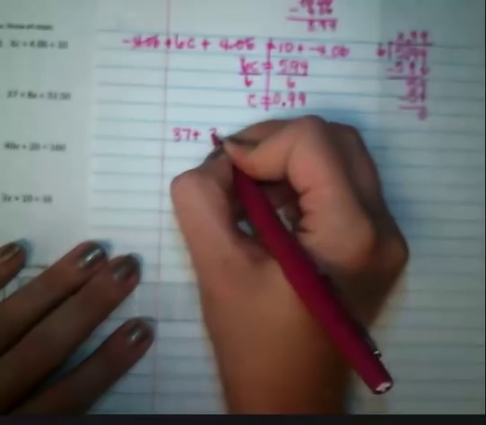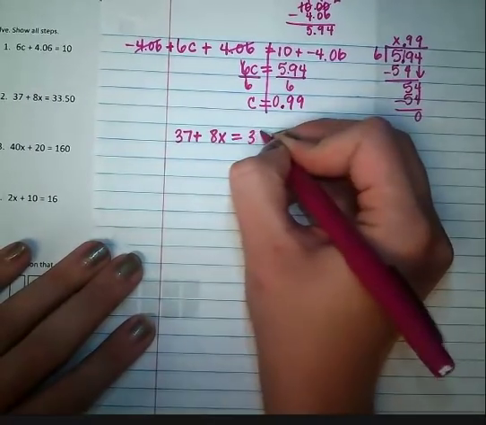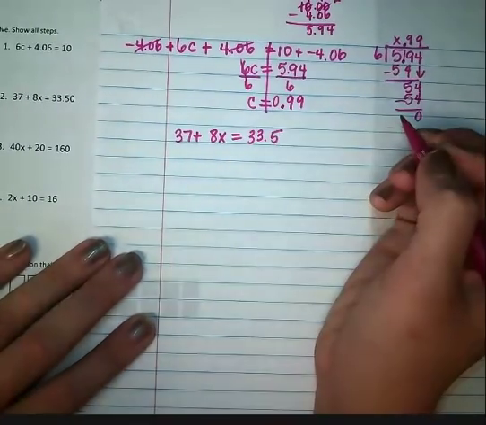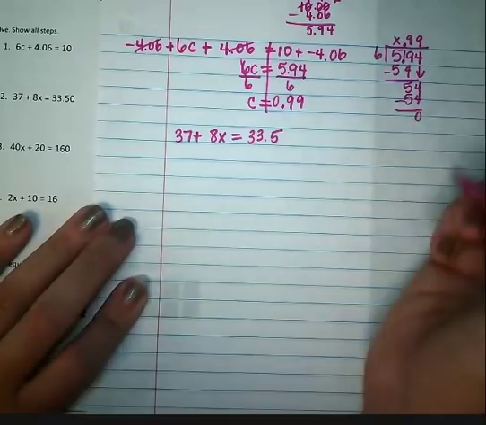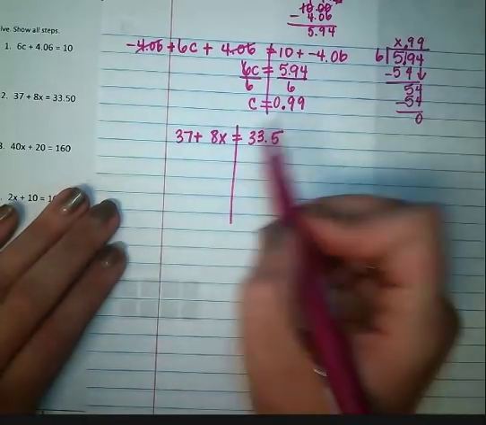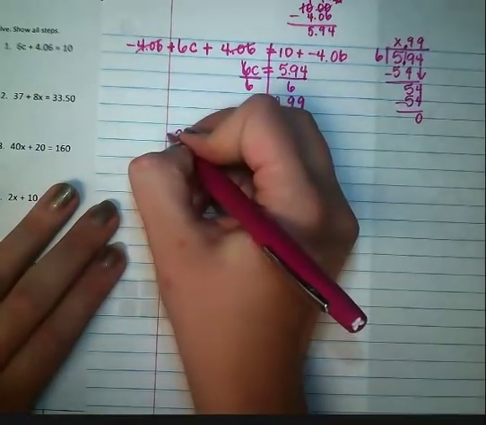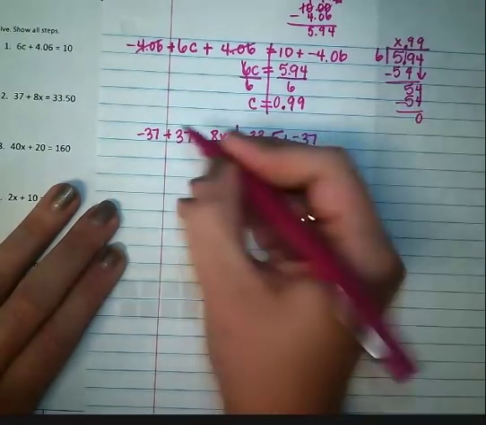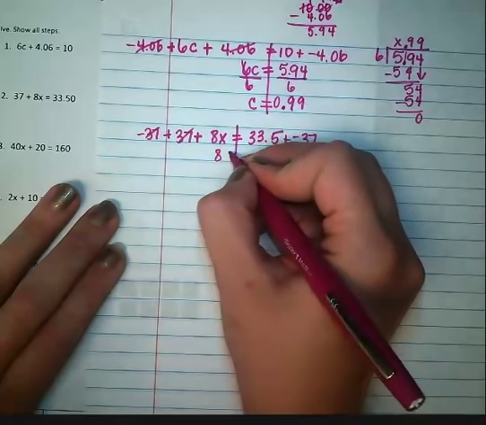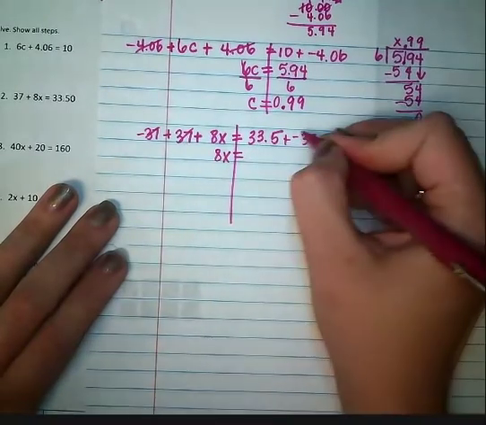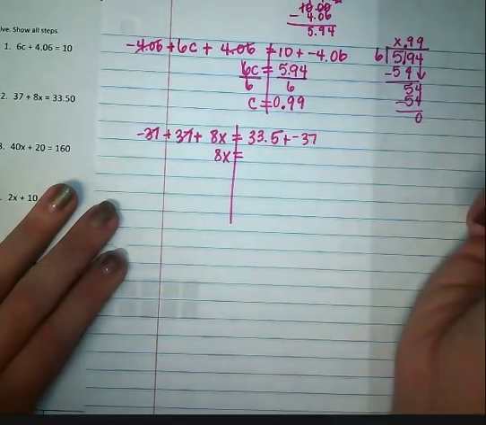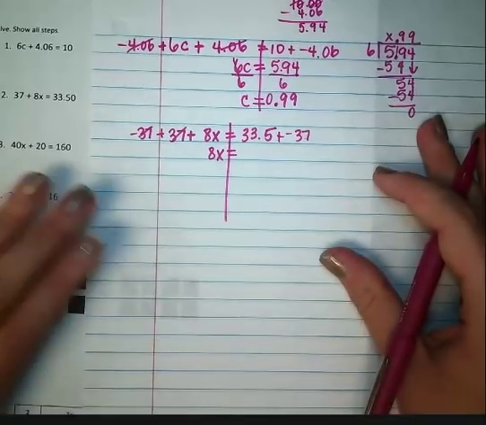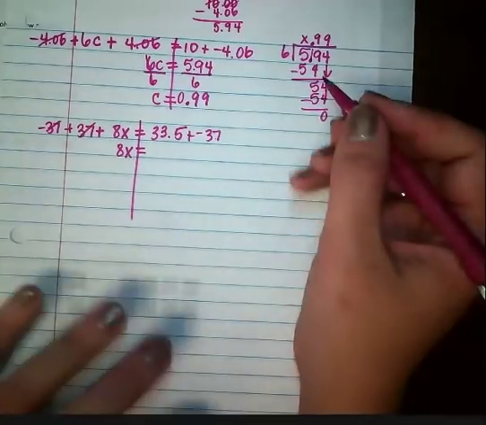37 plus 8x equals 33.5. All right, so I'm going to draw my line. Same thing, it is an addition problem. So now to get rid of the constant, I'm going to add a negative 37. These guys cancel, and I get 8x equals 33.5 plus negative 37. They are going to have to battle because they're not on the same team.